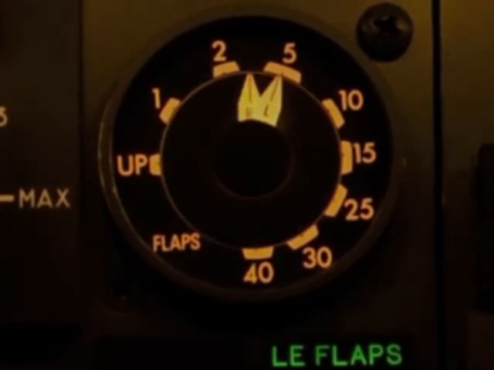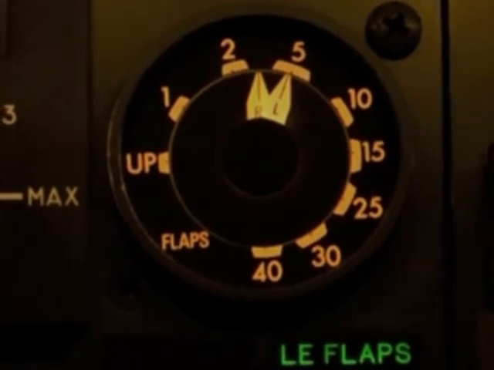So colleagues, thanks very much for watching the video, and we had a rough overview of the high lift devices, mainly the leading edge flaps and slats and trailing edge flaps. We had a short review of the basics, how we can help the wings to generate more lift for us, and how the leading edge and trailing edge flaps and slats are extended and retracted.